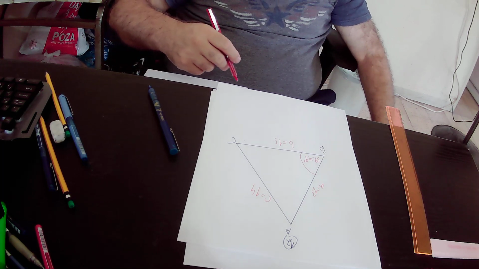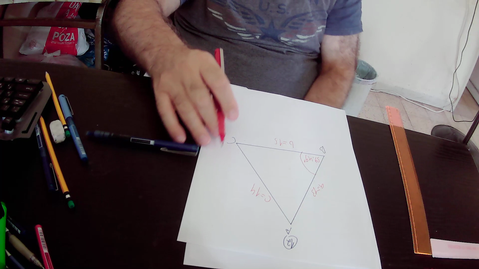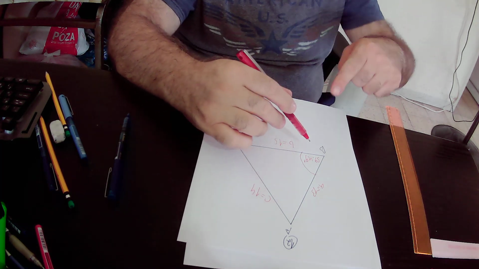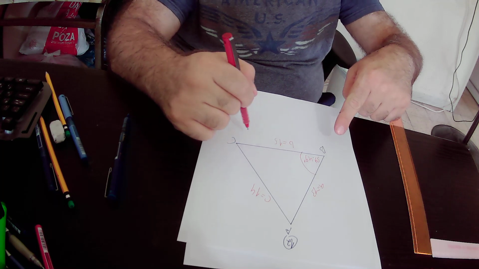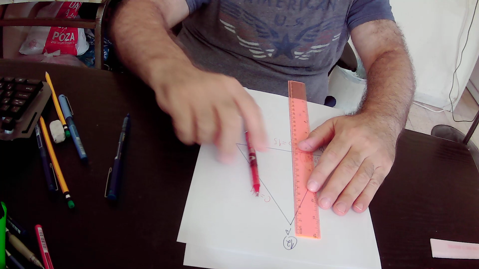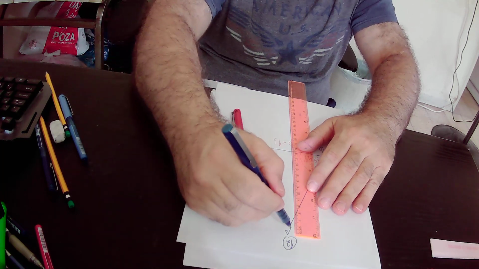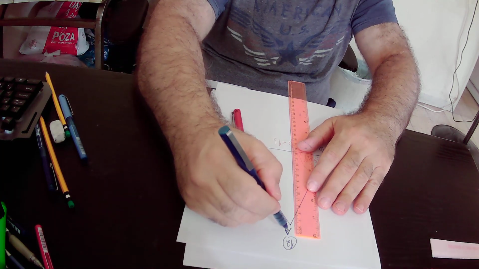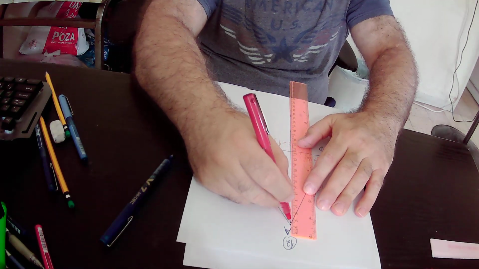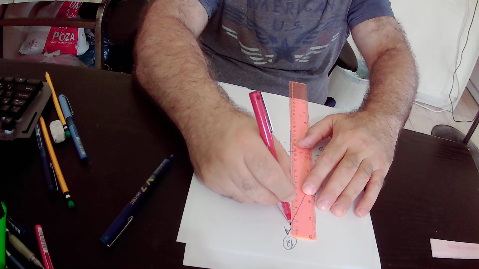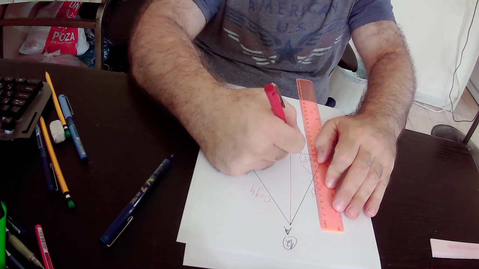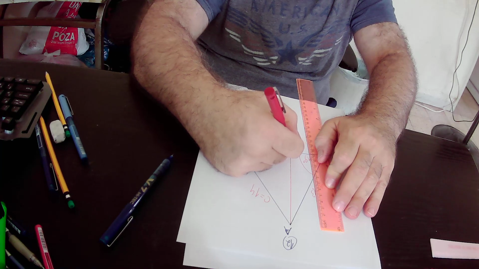So here we will draw a perpendicular to side BC of triangle ABC from point A. So this is a right angle.